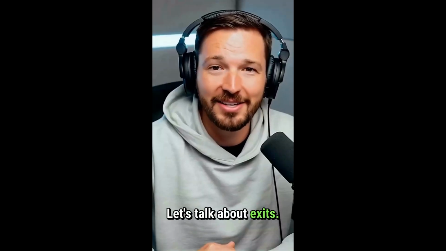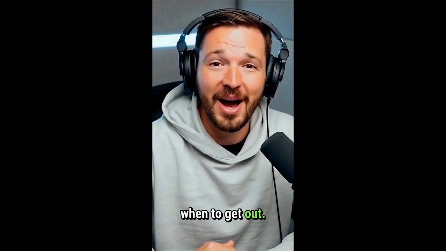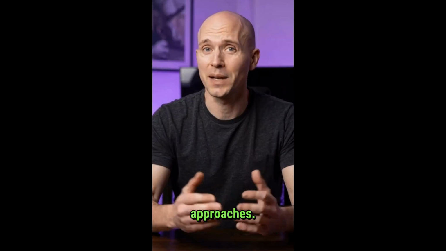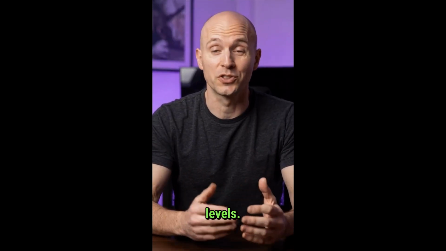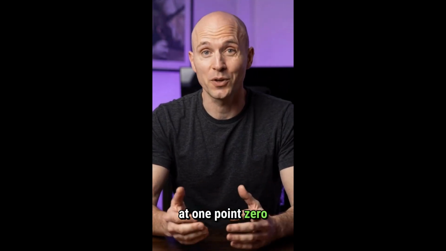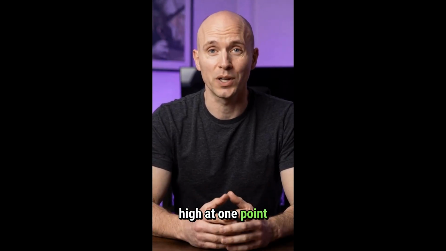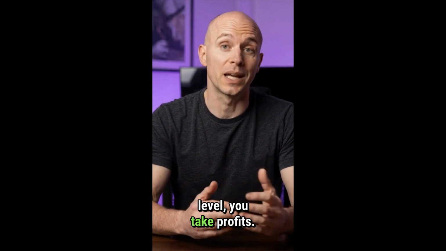Let's talk about exits. A lot of traders know how to get into a trade, but they struggle with knowing when to get out. What's your strategy for taking profits? There are two main approaches. The first is targeting key resistance or support levels. If you bought EUR USD at 1.0925, you'd target the previous swing high at 1.1020. When price reaches that level, you take profits.